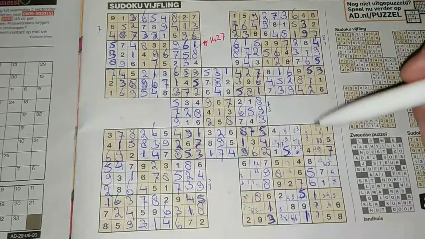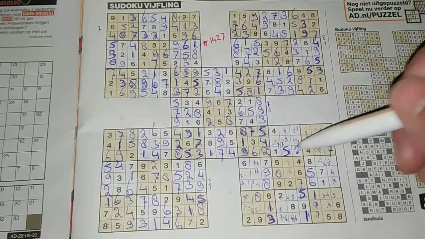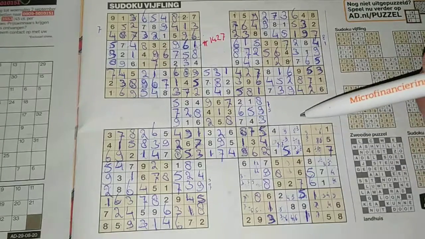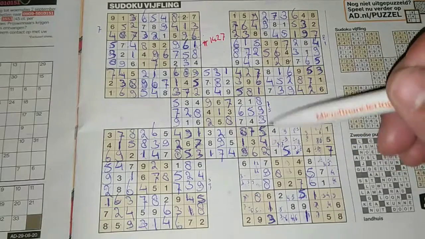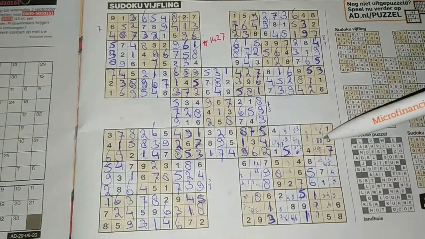And then 3 and 8, 3 and 8. 1, 2, 5, 1, 3.